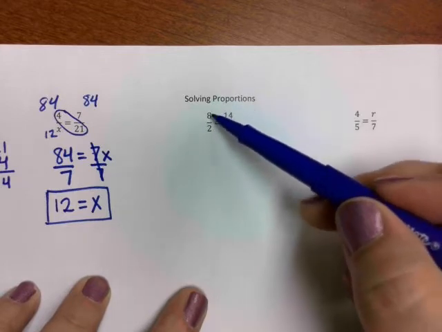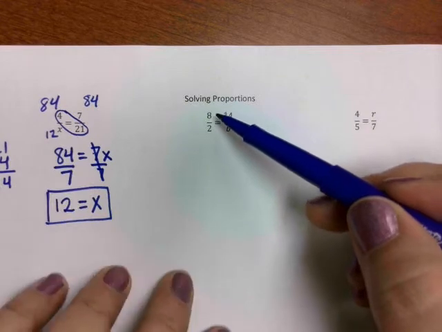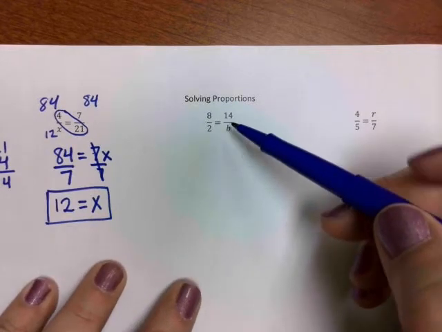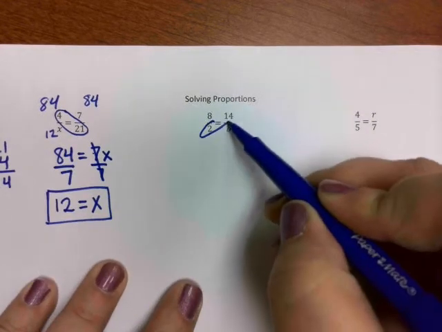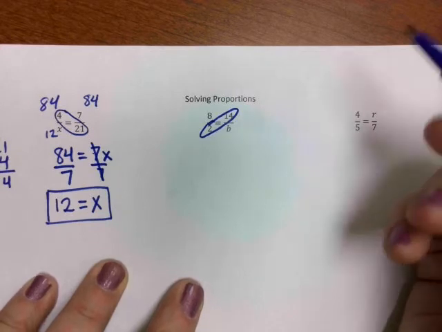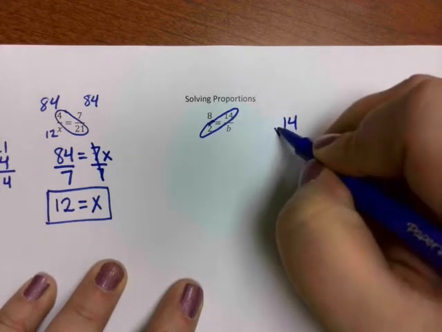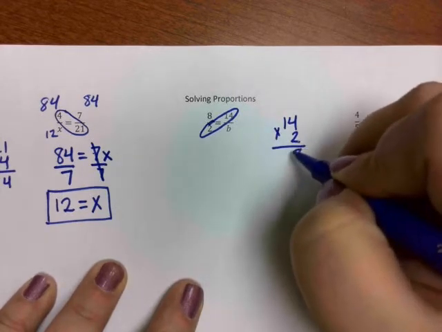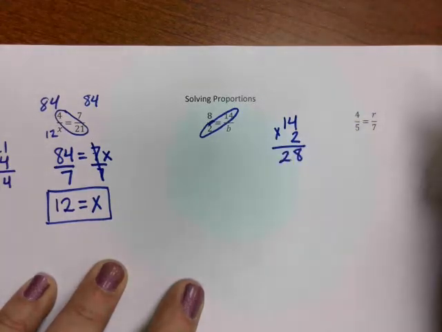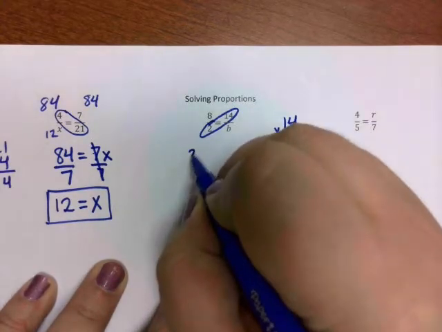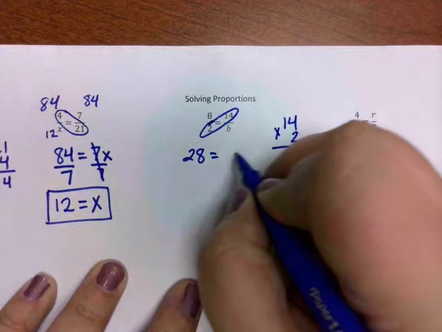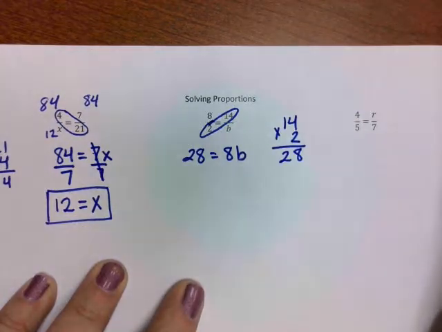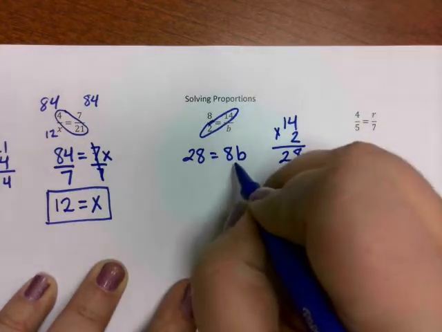This time I can't multiply the same way I did on the first one. I can't multiply 8 times b because I don't know what b is, but I can multiply 2 times 14. So I'm going to do that first. 14 times 2 gets me 28. Now I have 28 is equal to whatever 8 times b is. So all I have to do next is divide.